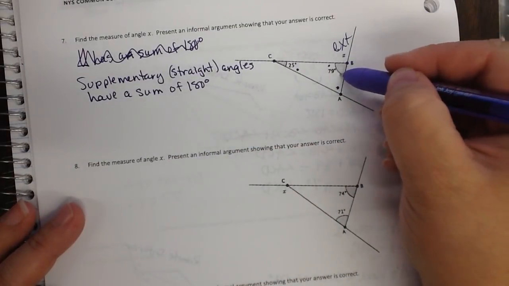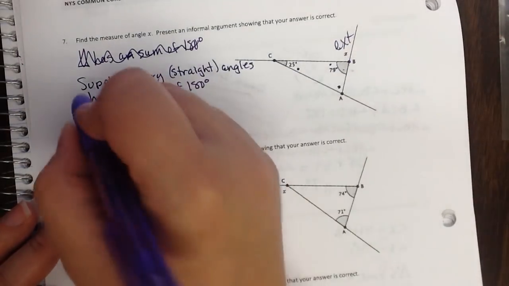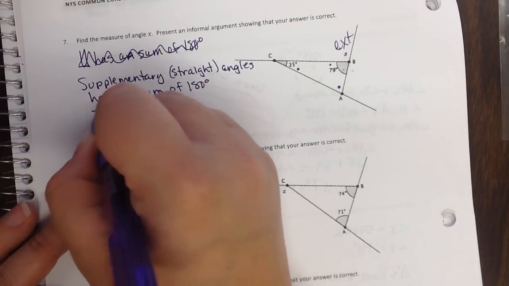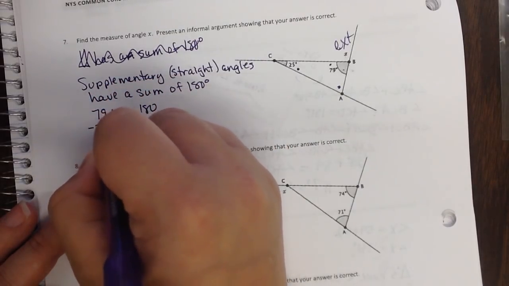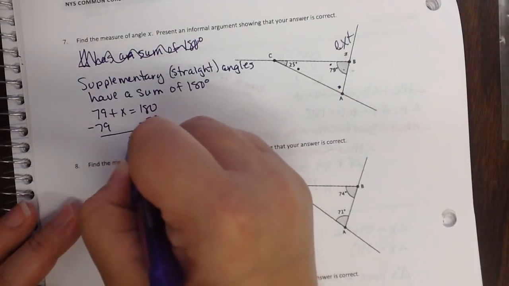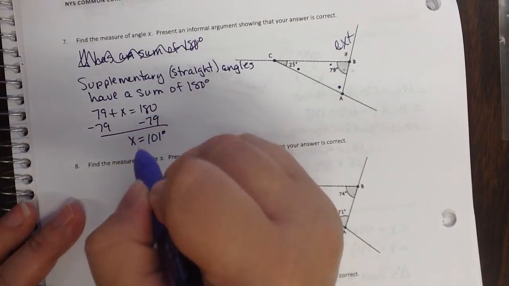So because these are supplementary angles, 79 plus X equals 180. We subtract 79 from both sides. X equals 101 degrees.